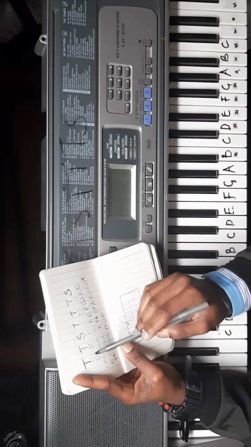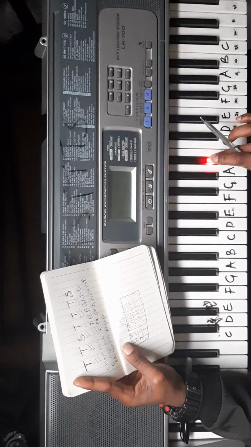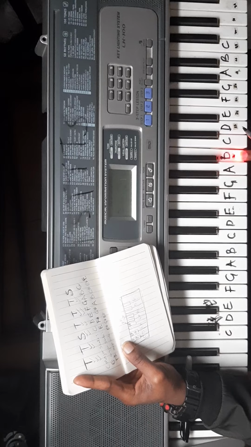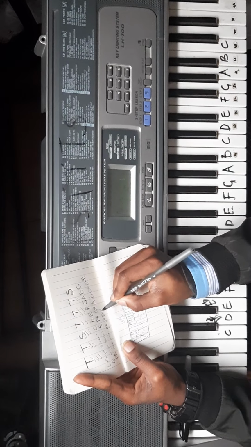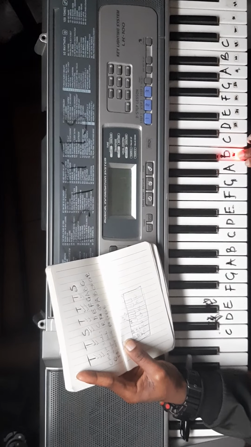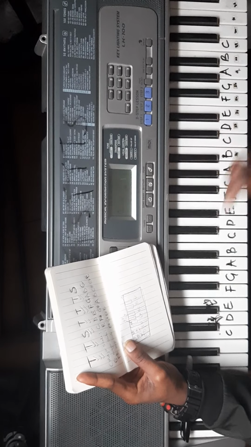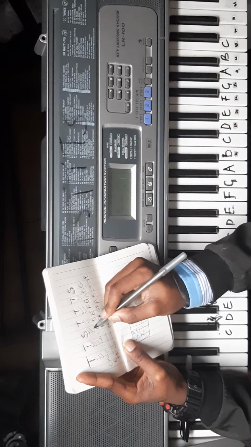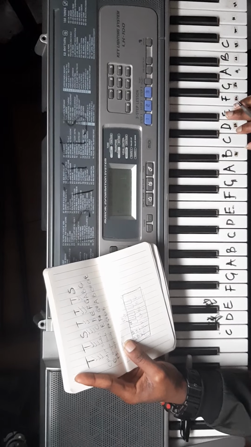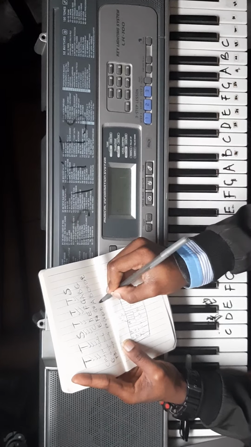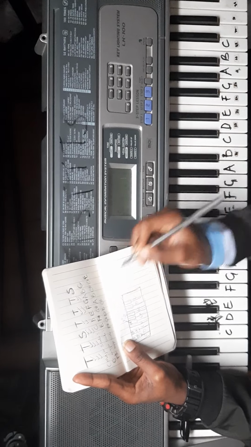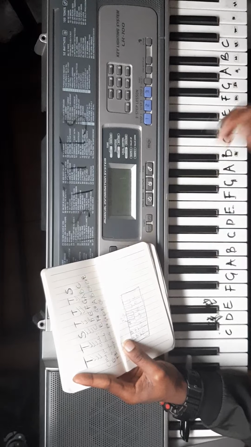So now we're done with the tones. Now we move to a semitone. So we're going to this. From B flat, we're going to B, because that's a semitone gap. So then from B, we're moving a tone. That's gonna take us to C sharp.